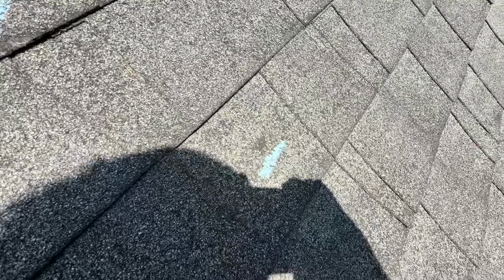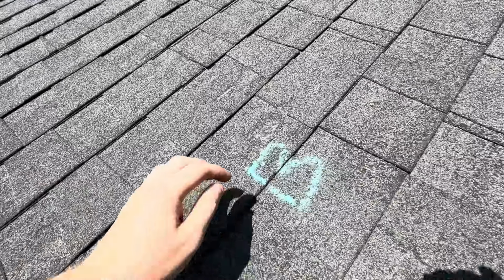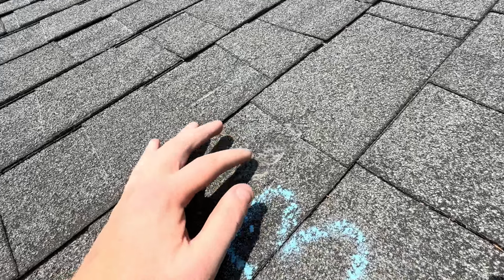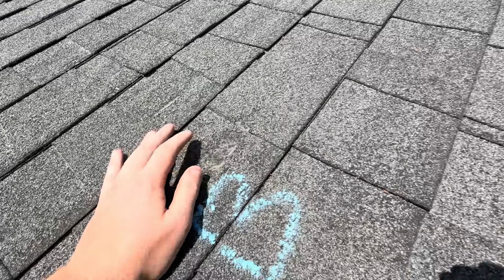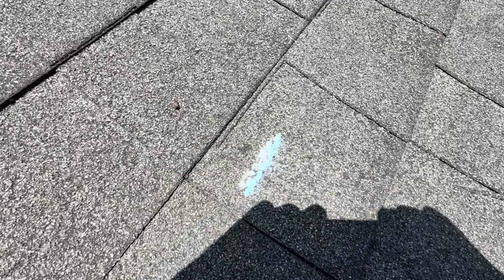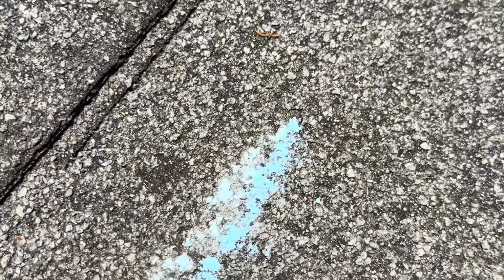This is another great example of blistering. You can see those fibers very clearly. And although this is pretty severe blistering, it's still relatively hard to the touch. Went back here, this is one that our friend from Hancock came out and marked. This is a great example of a hail hit. Once again, those granules have been embedded into that shingle and you can still see them. And when I touch the shingle, it's going up and down.